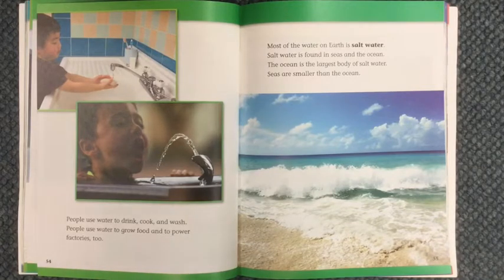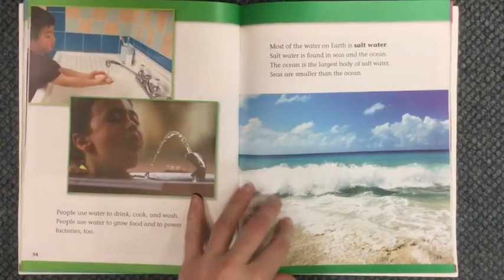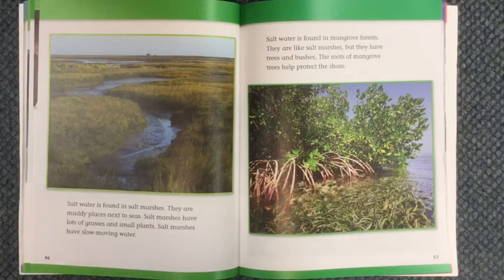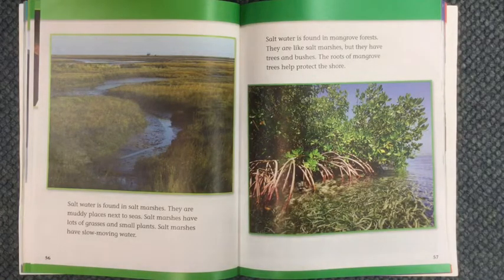Most of the water on Earth is salt water. Salt water is found in seas and the ocean. The ocean is the largest body of salt water. Seas are smaller than the ocean. Salt water is found in salt marshes. They are muddy places next to seas. Salt marshes have lots of grasses and small plants. Salt marshes have a slow-moving water. Salt water is found in mangrove forests. They are like salt marshes, but they have trees and bushes. The roots of mangrove trees help protect the shore.